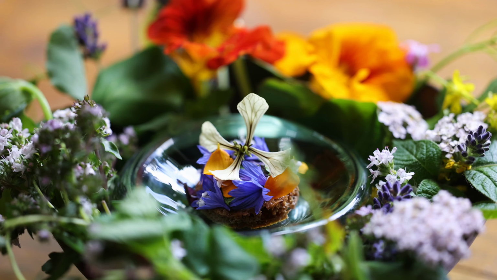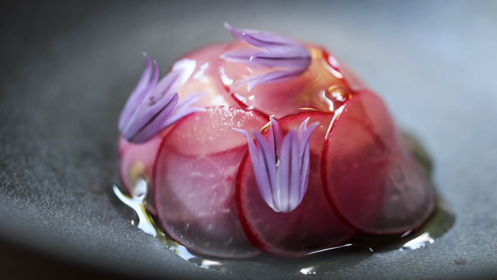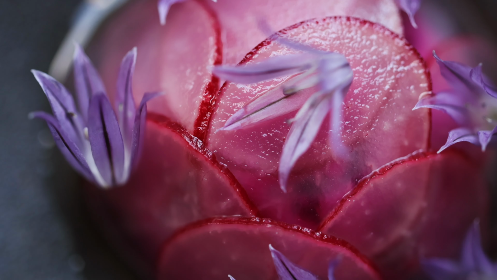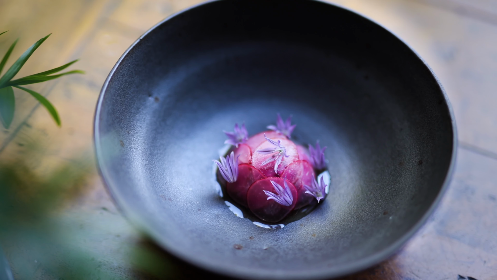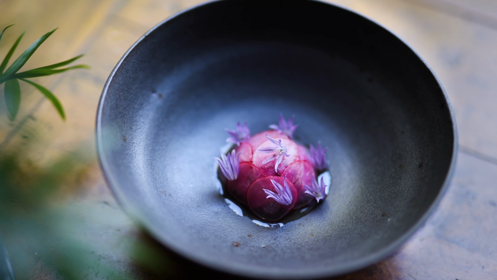You don't want to just throw things onto a plate just because they happen to look pretty. If you can have a link and a way that it enhances the flavour or helps you communicate something about the dish, that to me is really important. Ultimately, anything you're adding should ideally really enhance the dish and highlight it at its best.